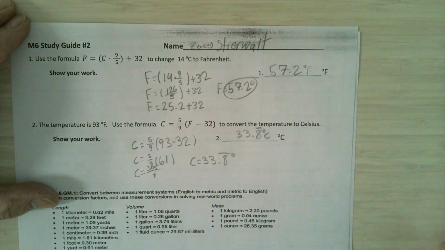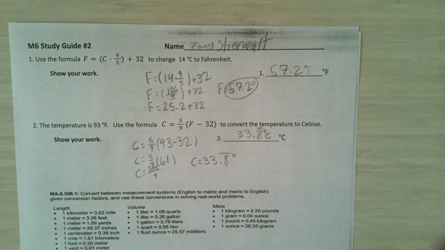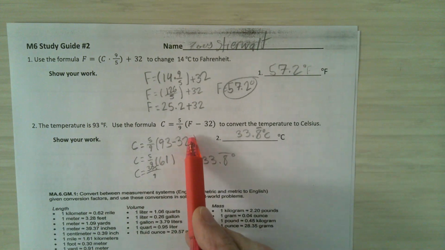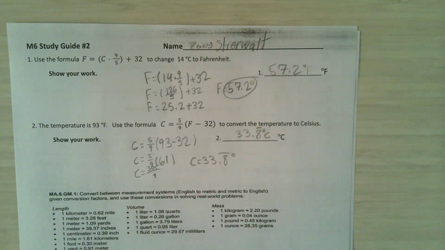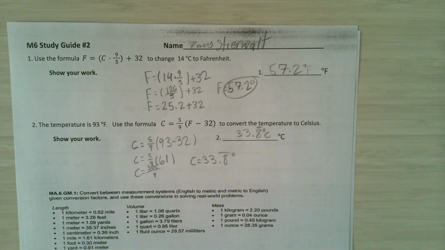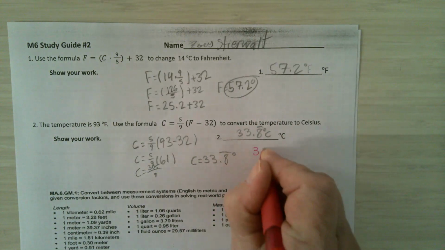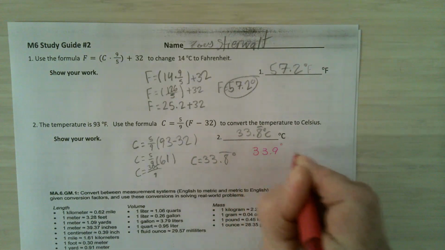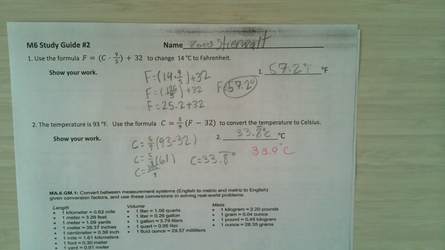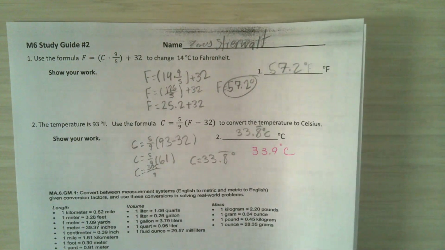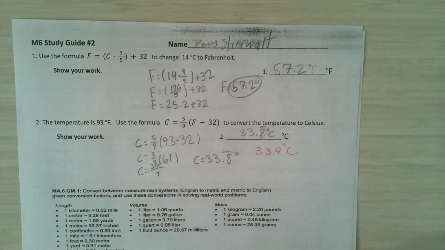Number 2. In this problem, she replaced the Fahrenheit with 93. Does everyone agree that she should have 33.8 repeating degrees Celsius? Now, if it said to round to the tenths, what should Zoe have if it says round to the nearest tenth? 33.9 degrees Celsius. Any questions? All right, nice. Okay, and I like how she shows her work.